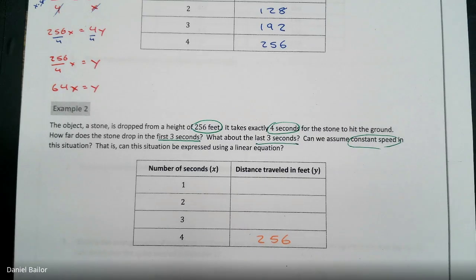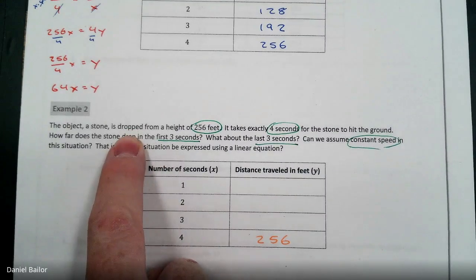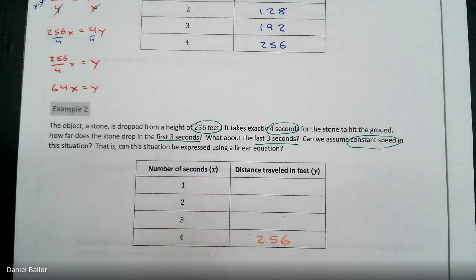That's gravity. Gravity actually makes things speed up as they fall. So when something falls, it gets faster as it falls. And so in this one, a stone that is dropped is not like a car going down the road. The speed is not constant.